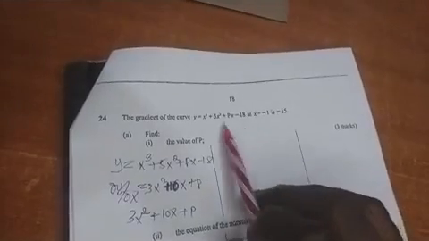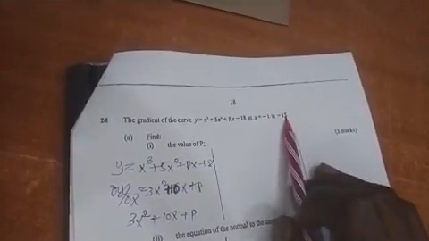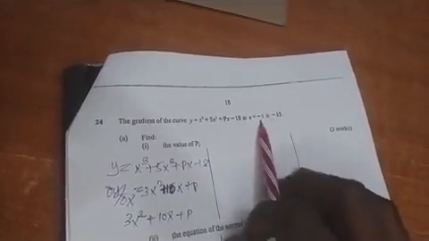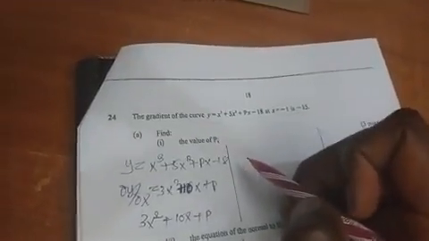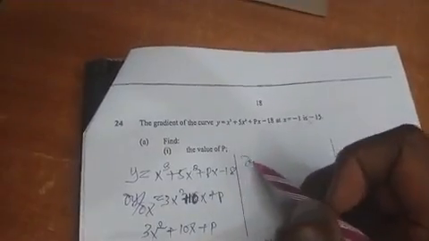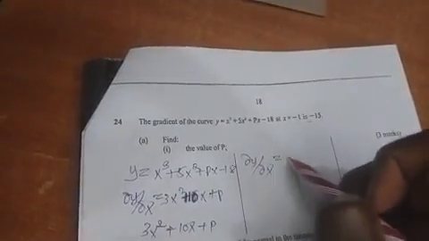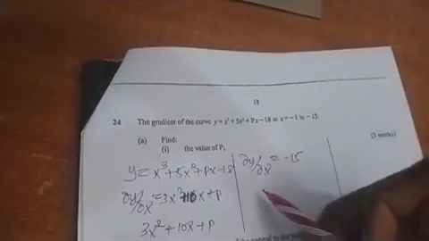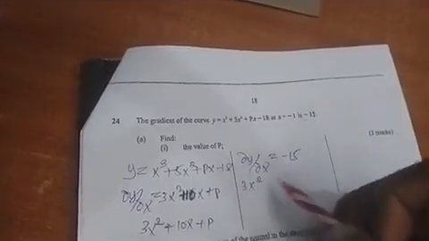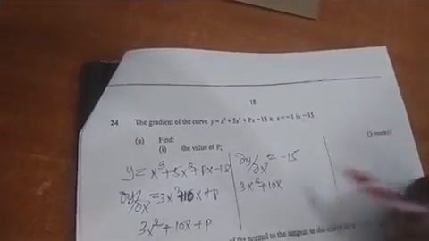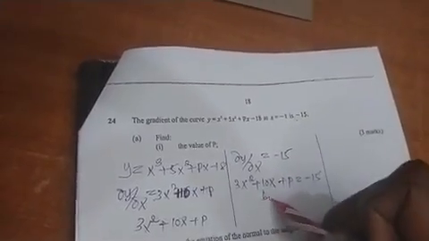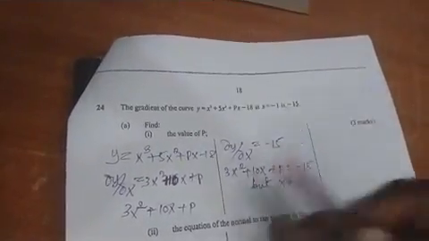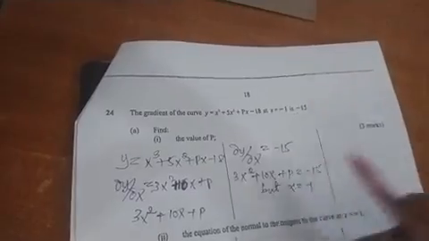You are being told that the gradient is -15 when x is equal to -1. So dy/dx equals -15. We equate 3x squared plus 10x plus p to -15, but x is equal to -1, so you replace x with -1.